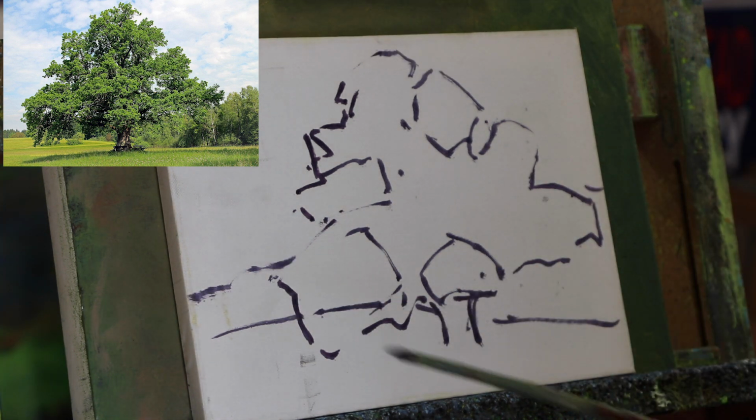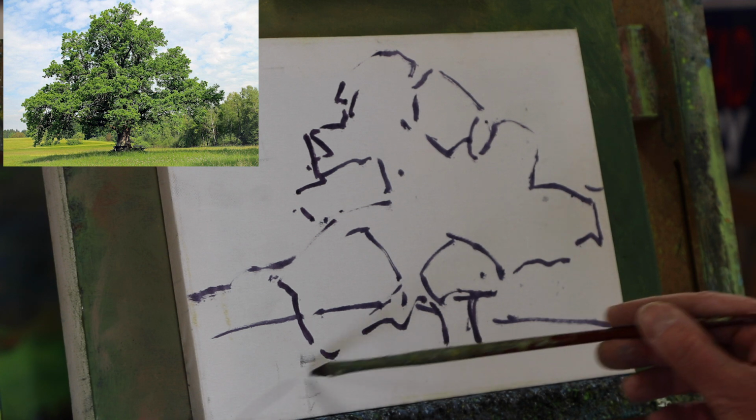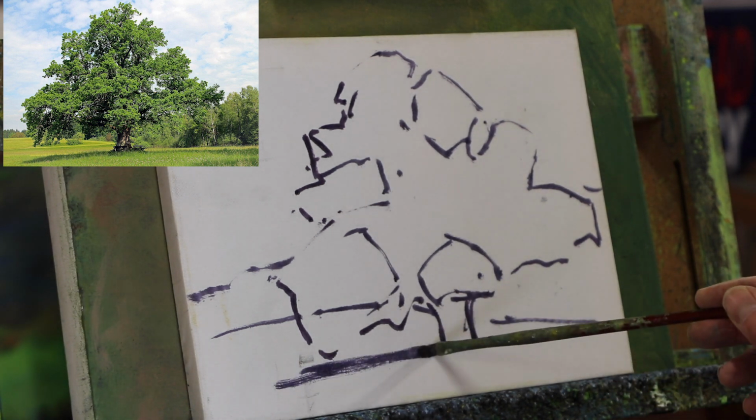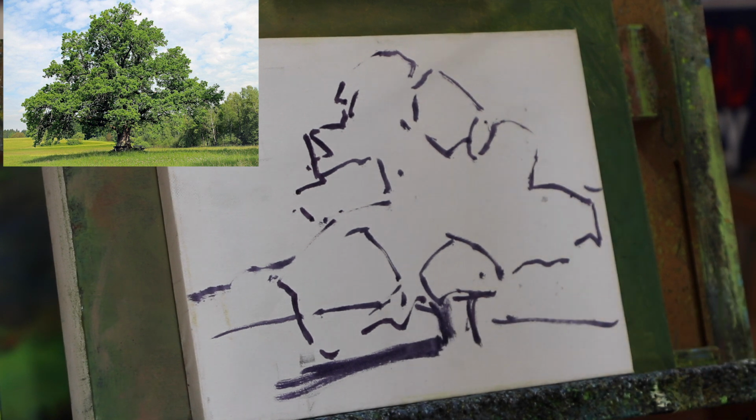The next thing to do is establish the light source, and we know that there's a shadow under the tree here. It's quite an angle actually. So the light is coming in from this side.